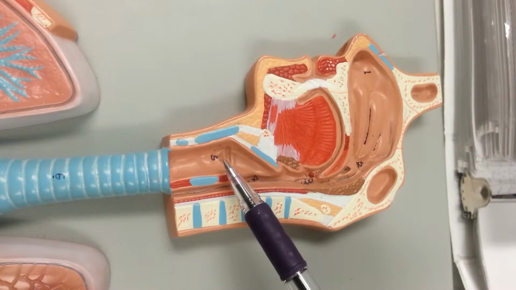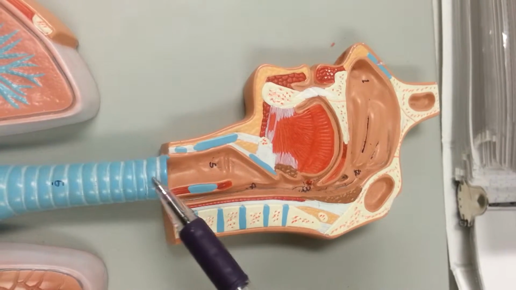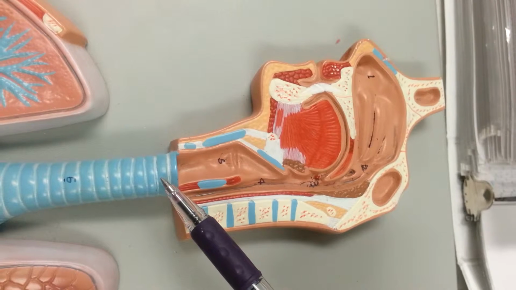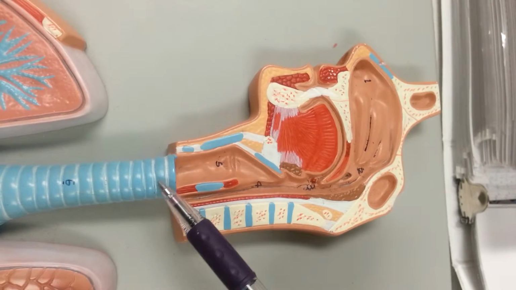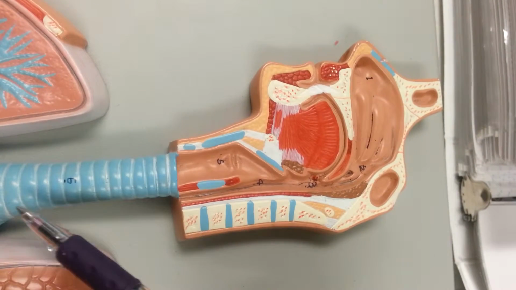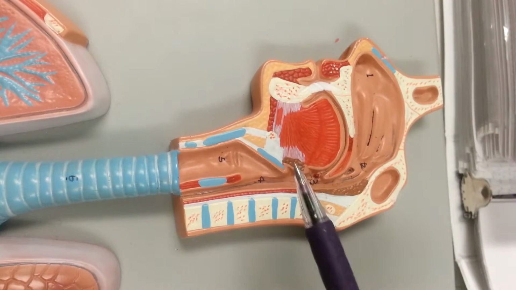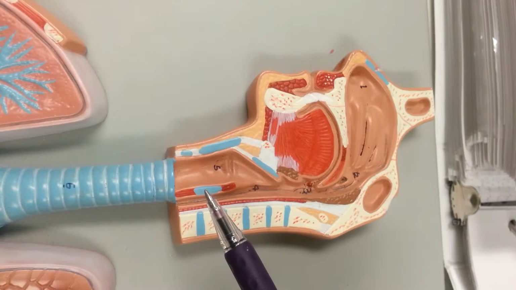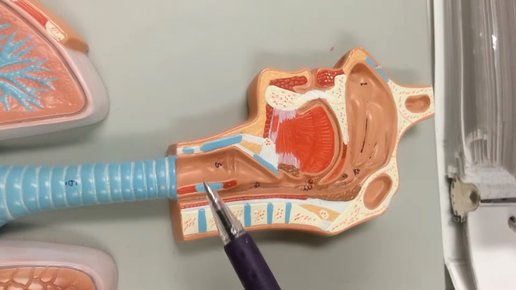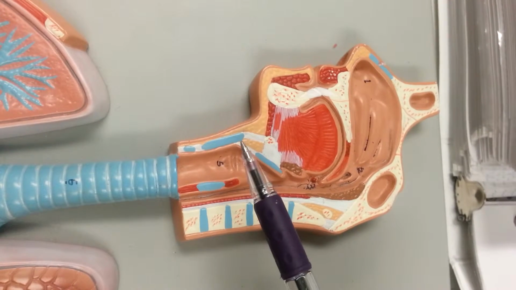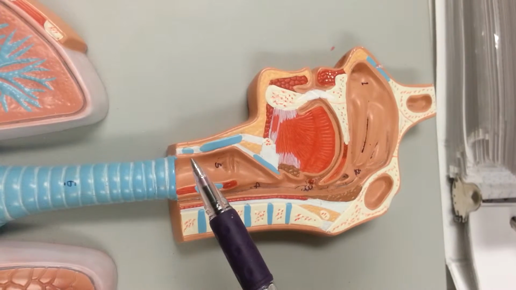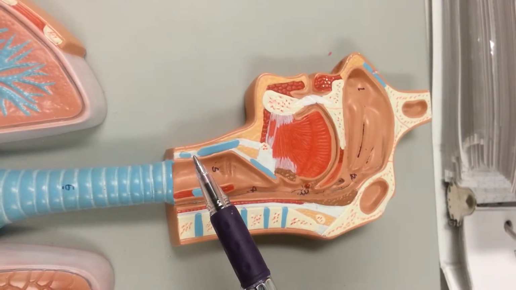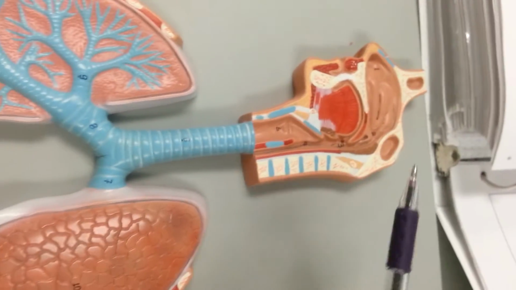Right here we have the trachea, with the tracheal rings. Right here and right here is the cricoid cartilage and the thyroid cartilage. Right here is the cricothyroid ligament.